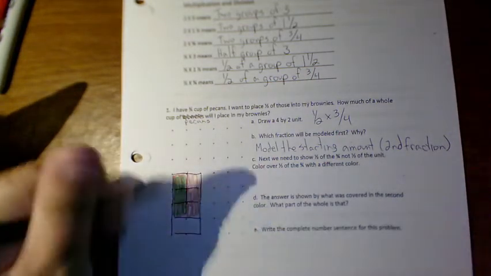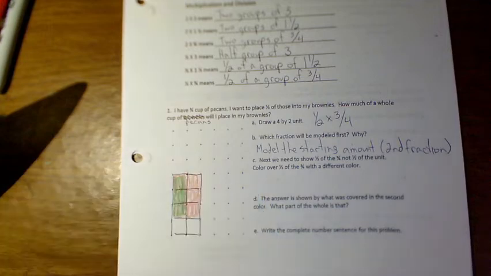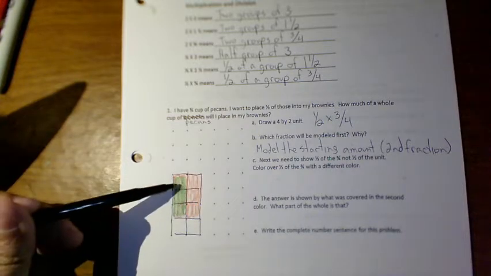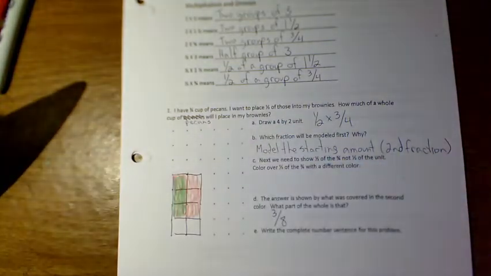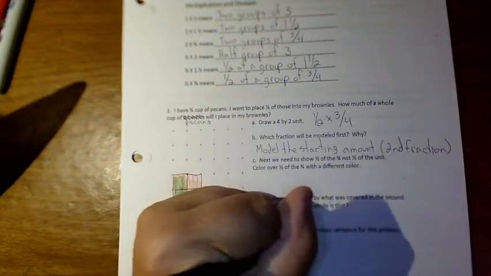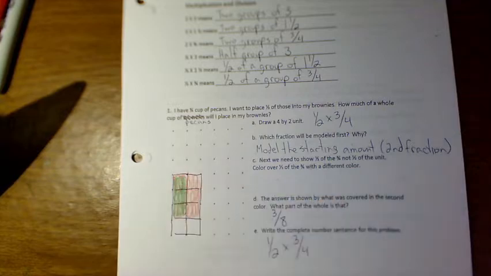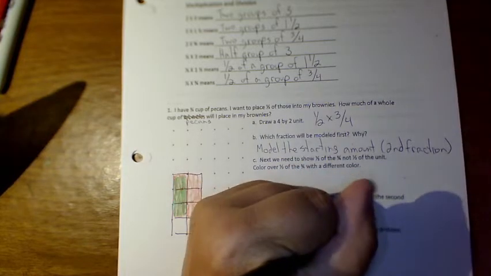And then we want to cut the whole into same size pieces. So go ahead and cut that last part. So the answer is shown by what was covered in the second color. So what part of the whole is that? So our answer, we covered up 3 squares out of how many squares are in the whole? There are 8 of them. So our complete number sentence, we did 1/2 of 3/4, and that is equal to 3/8.